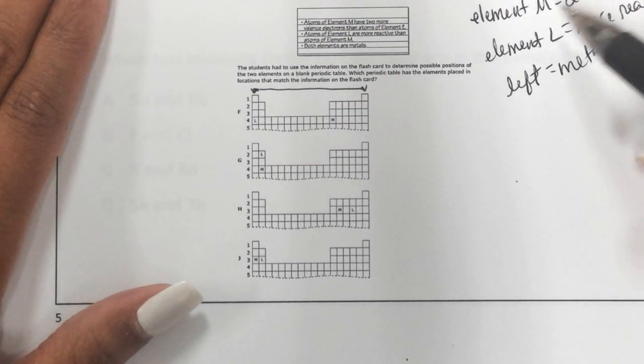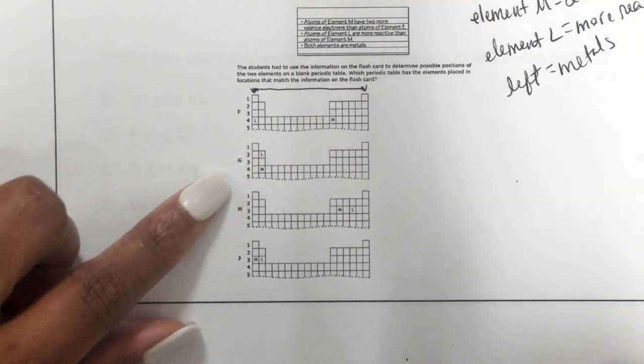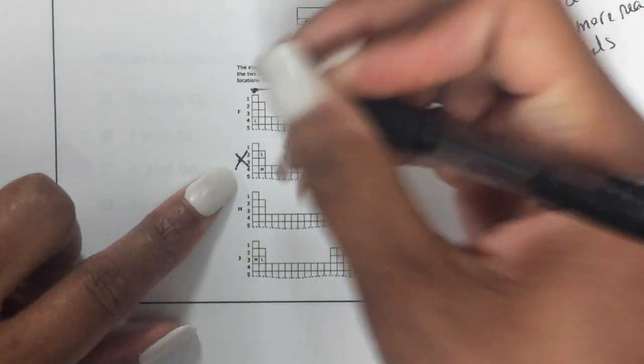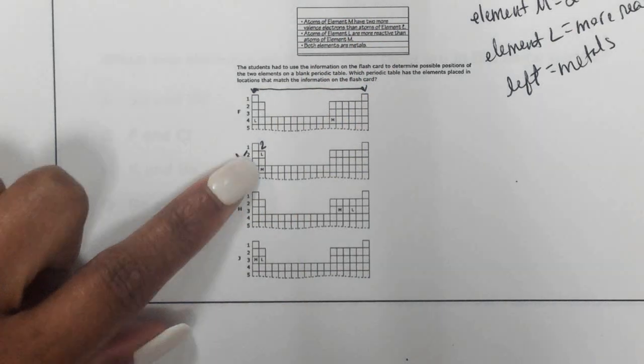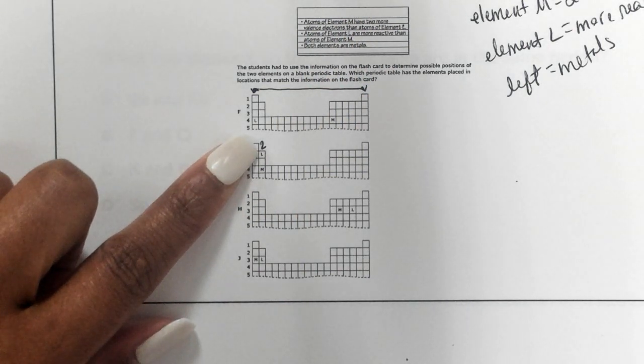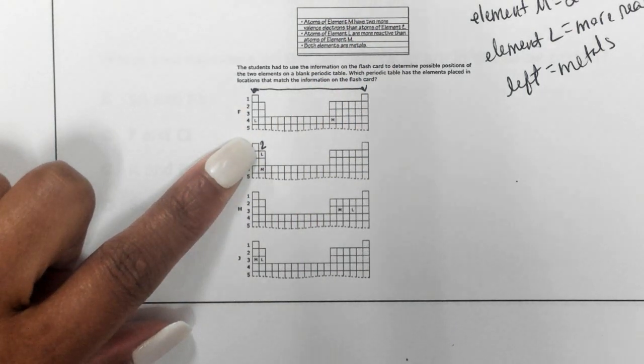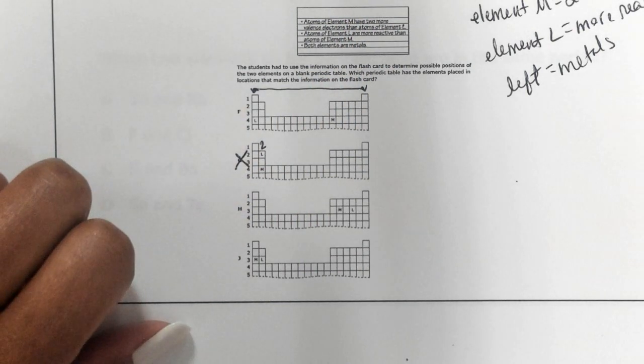If element M has 2 more valence electrons, it is impossible for them to be in the same group, because this would mean that they both have 2 valence electrons, and we know that's not true. If element L had 2, then element M would have to have 4, because it has 2 more valence electrons.